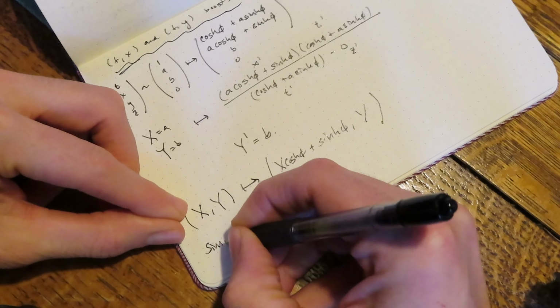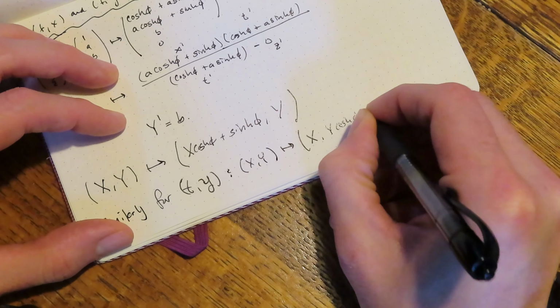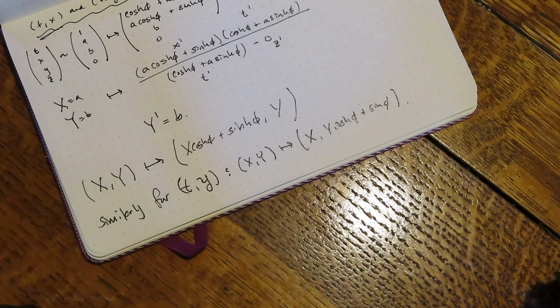And similarly, if you were to look for boosts in R1,3 that mix y with t, you would get that in the plane projected down, x wouldn't get moved at all, but y would get shifted by the same amount, right? By the same kind of cosh phi b plus sinh phi.